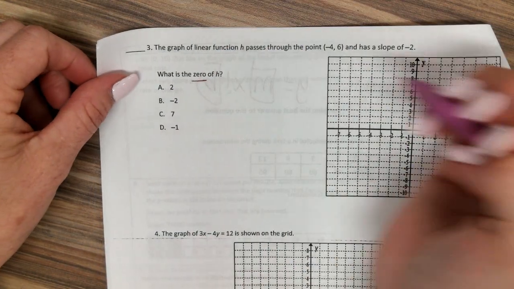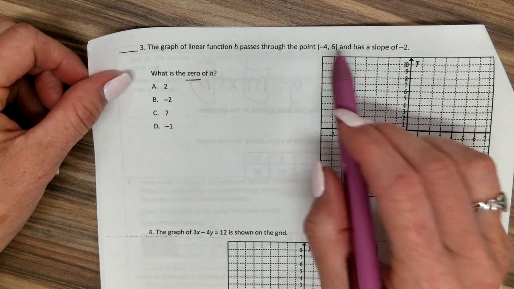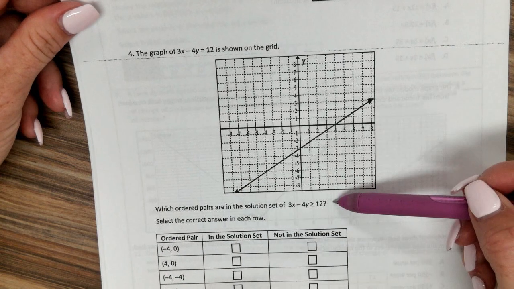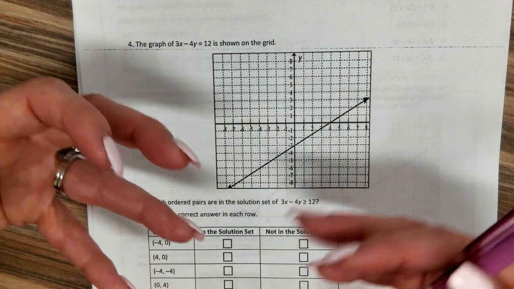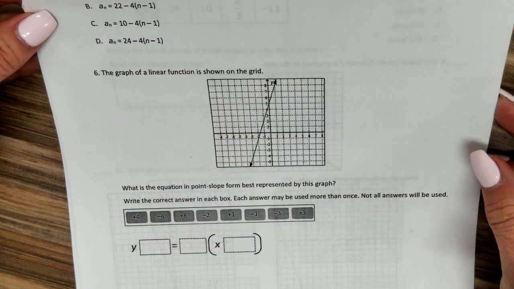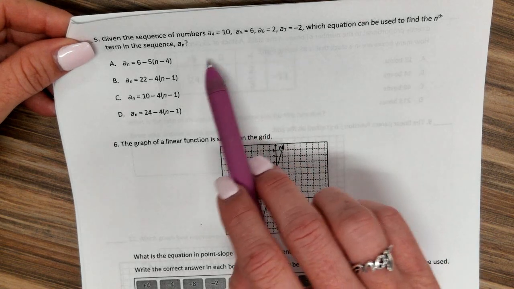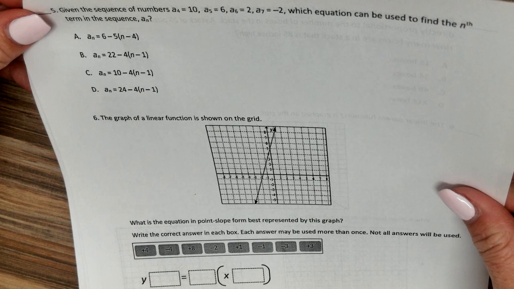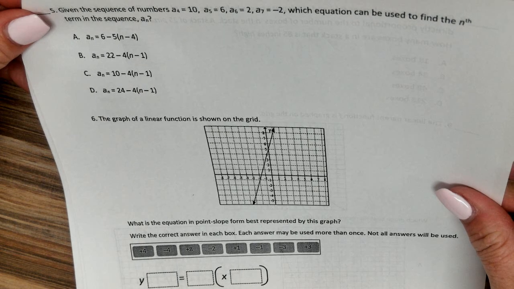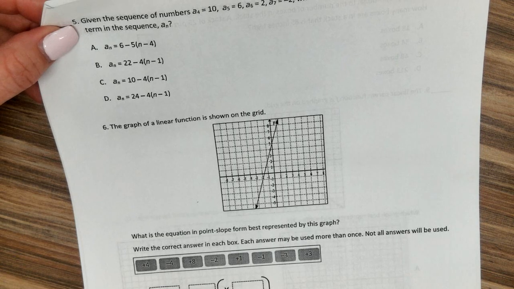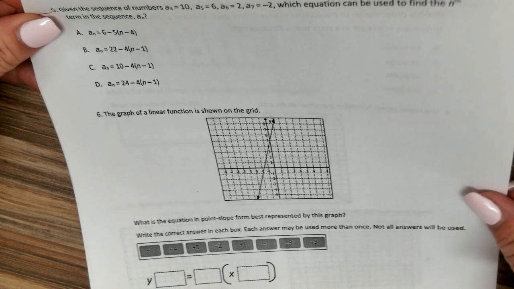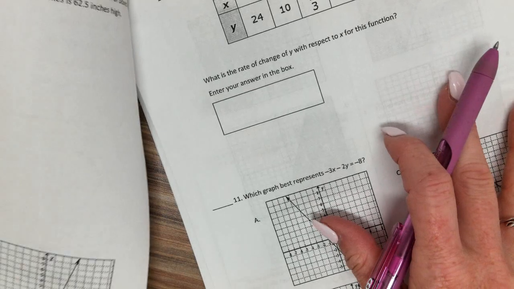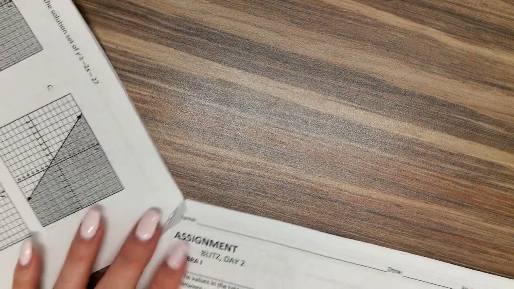Remember what a 0 is. A 0 is an x-intercept, so you're going to have to go graph this and solve for it. Here, this graph is shown, which ordered pairs are solutions, so we're kind of including all the stuff that we talked about yesterday. So be careful with that. And then there's even some sequencing, which we just went over. So this looks like finding the nth term in the sequence. So you should be able to do that. We just learned that. But most of it is slope and y-intercept. Okay, you may get started.